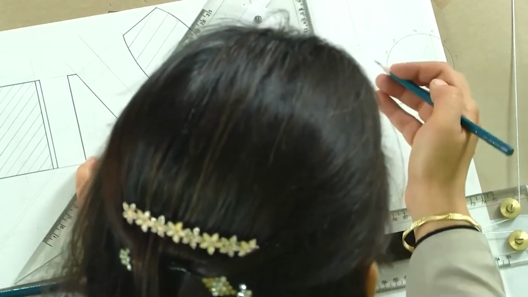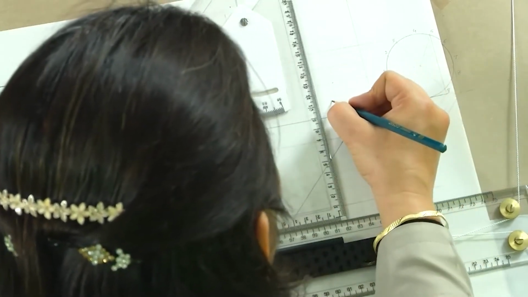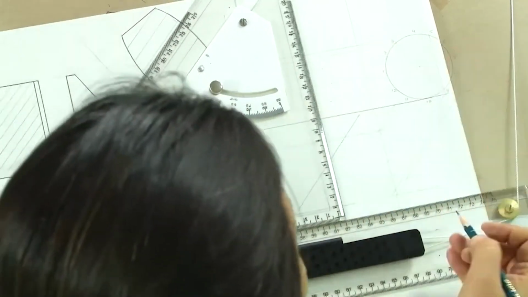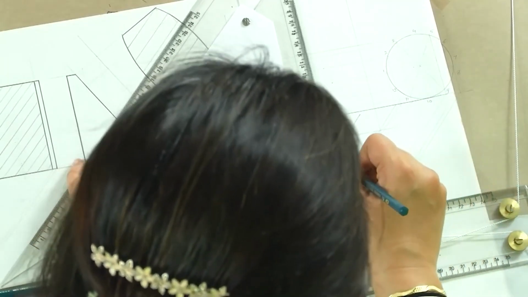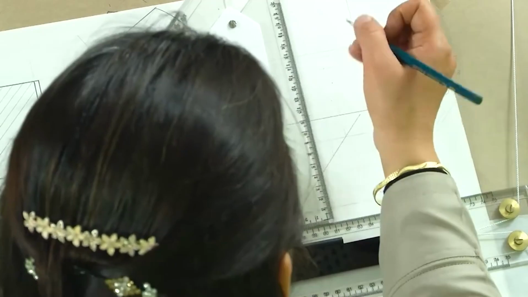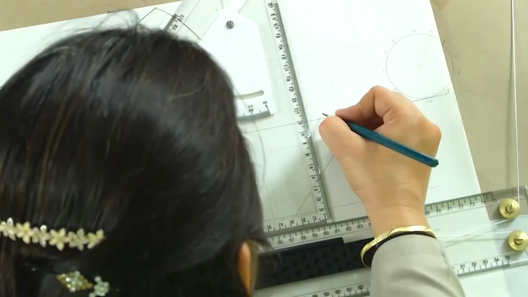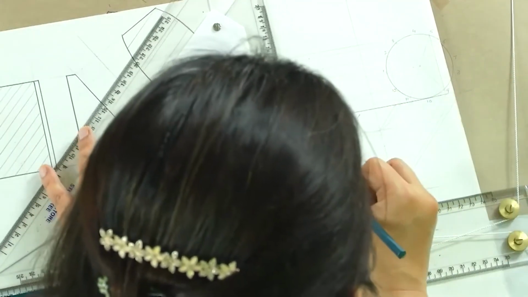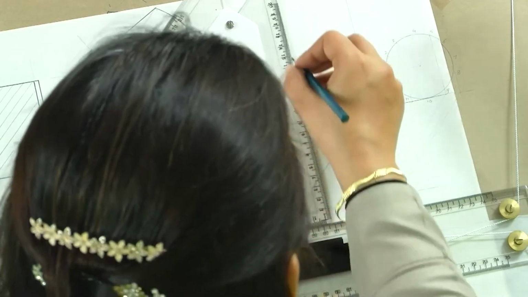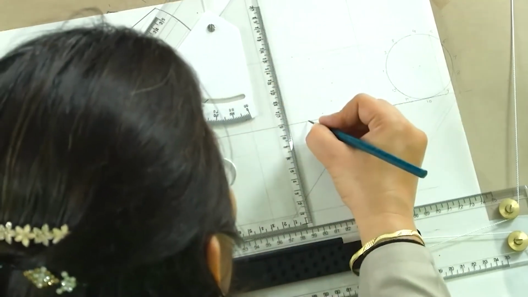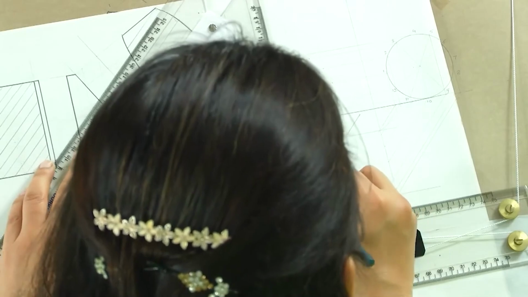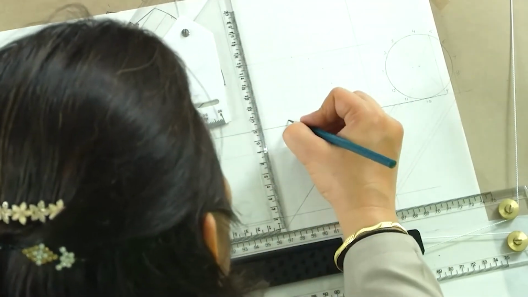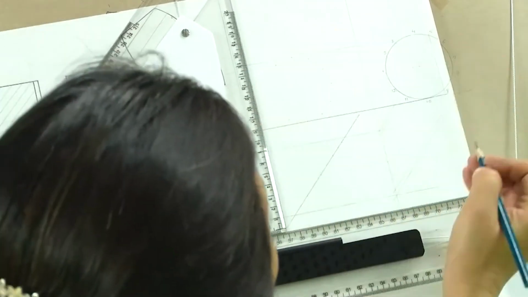So, that is where 2 and 12 come. Now, this one is for 3 and 11. We take it up again, 3 and 11. This is for 10 and 4. So, 4 and 10. Next, we have 5 and 9.